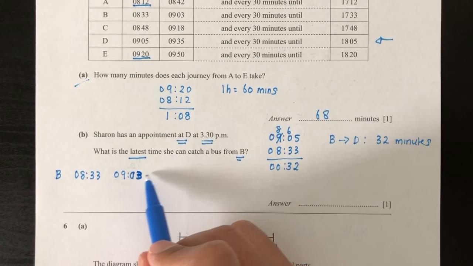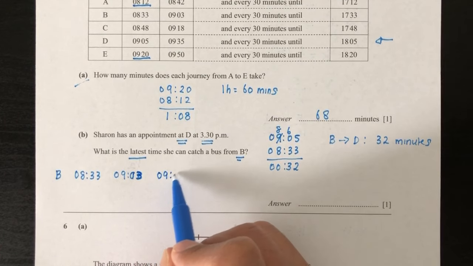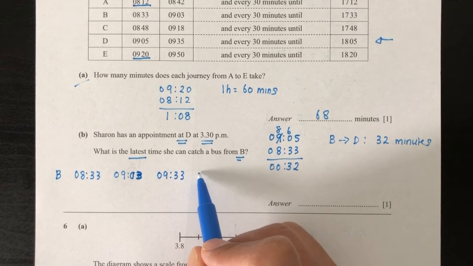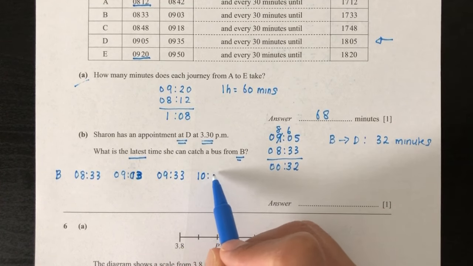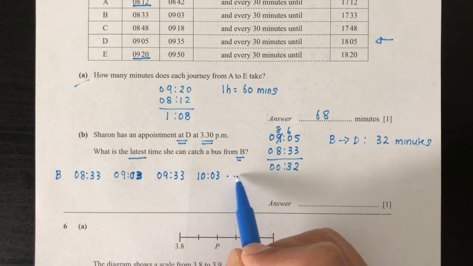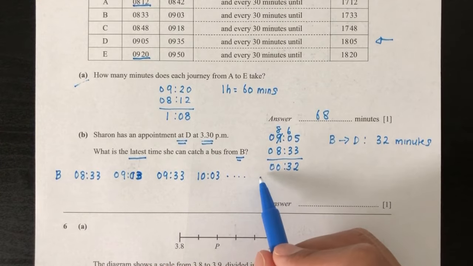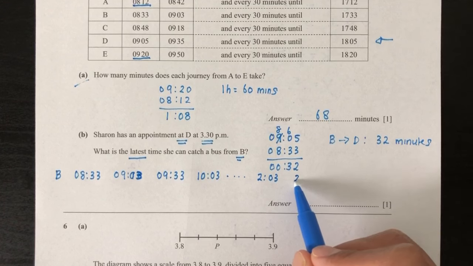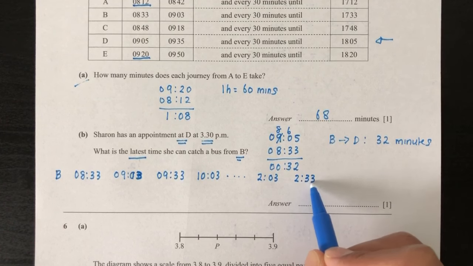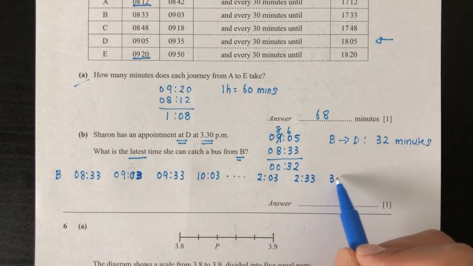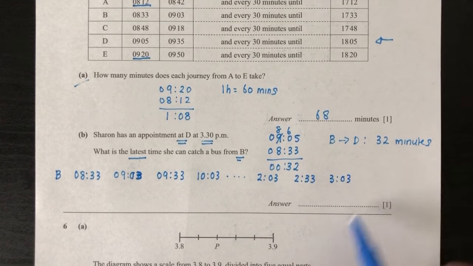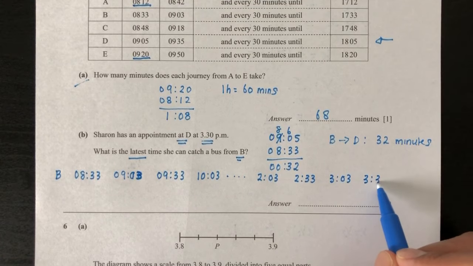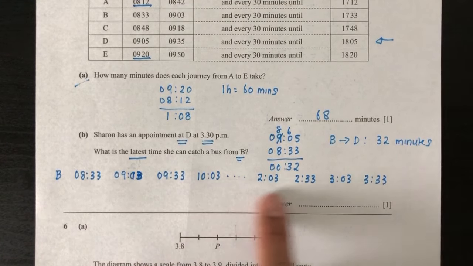That will be, if you can check, 9:33, then 10:03. If you keep going on, at one point you will have 2:03, and then 2:33, and then 3:03, and then 3:33. Right, if that makes sense.